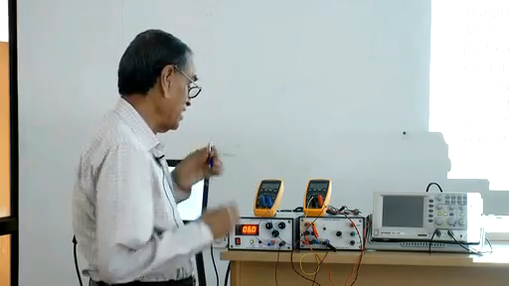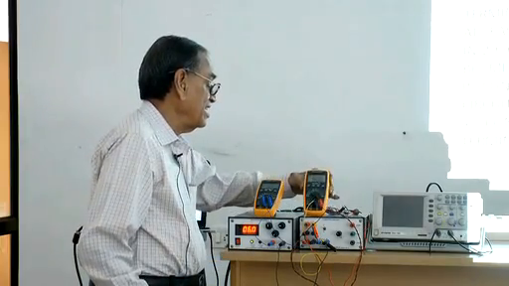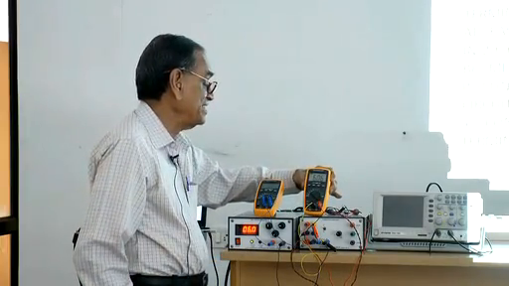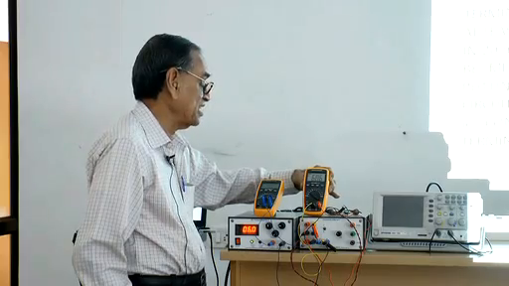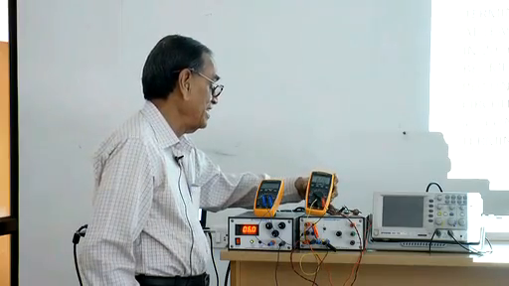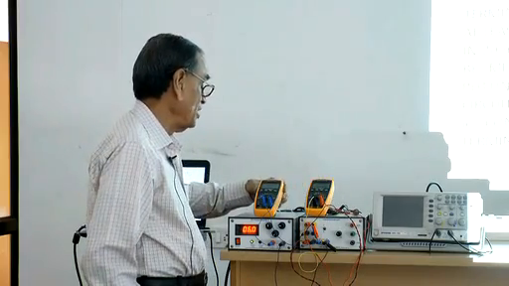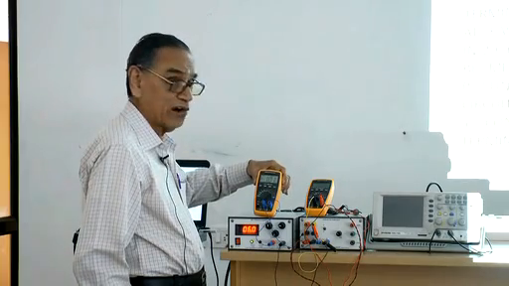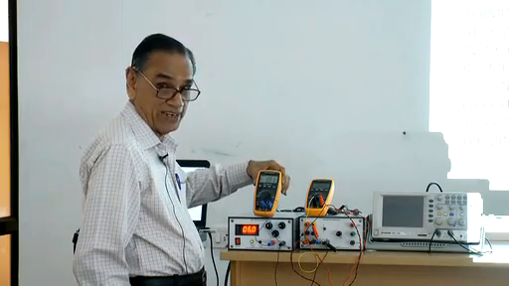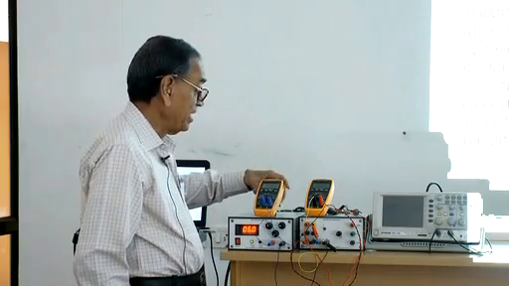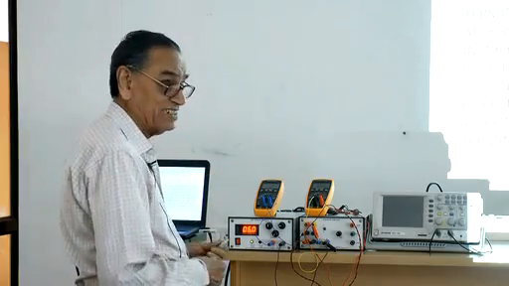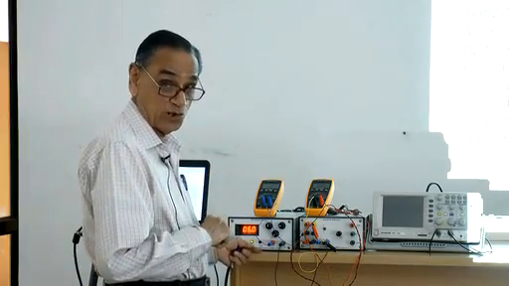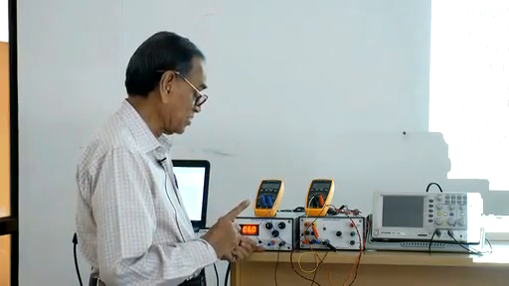The voltage across AB is 6.06 volts and the current through the circuit is minus 1.01 milliampere. We have to start the measurements from minus 6 volts and go to plus 6 volts.